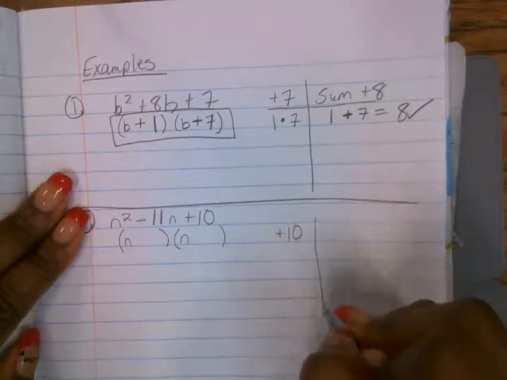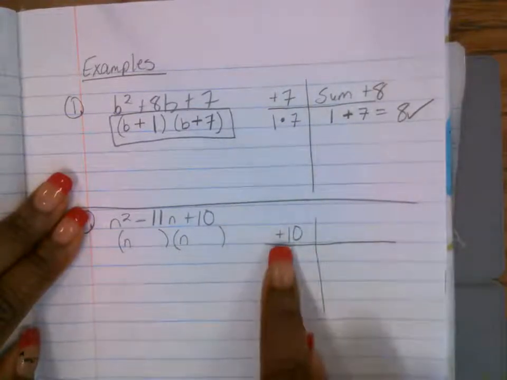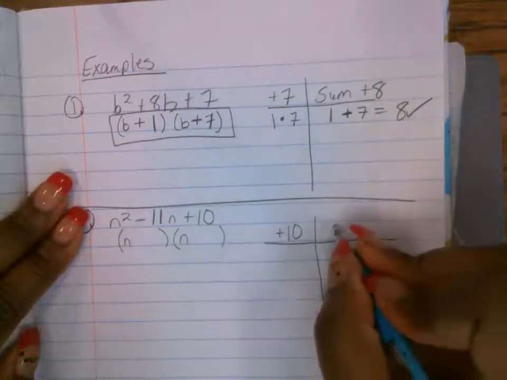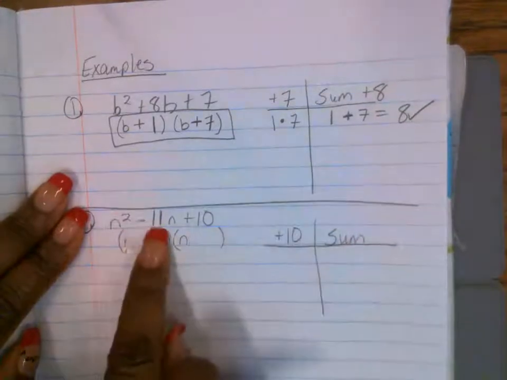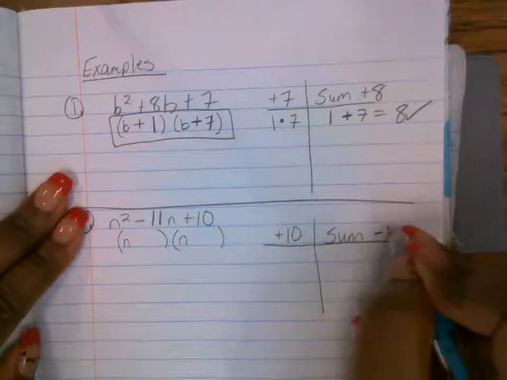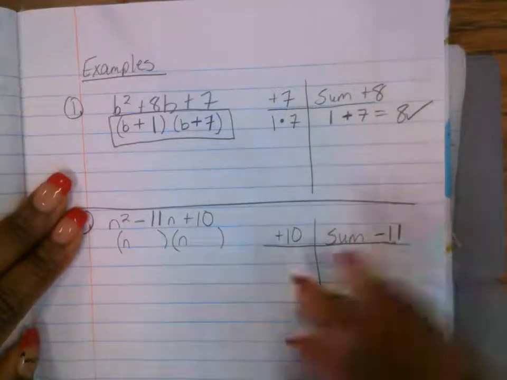And you're going to list the numbers that can be multiplied together to give you a positive 10, but the sum is going to be the middle number, which is a negative 11. So the sum has to be a negative 11.